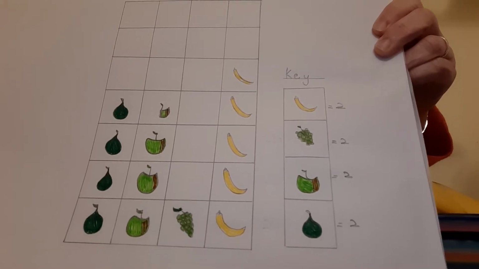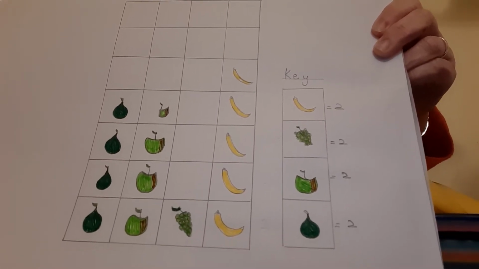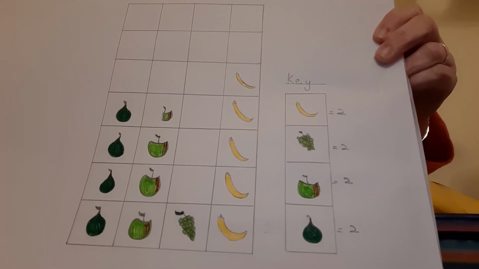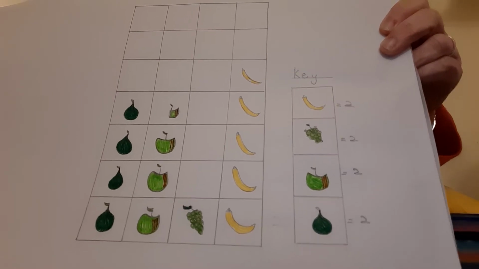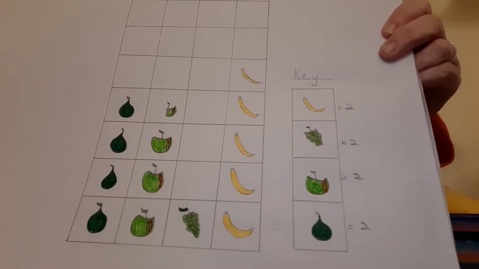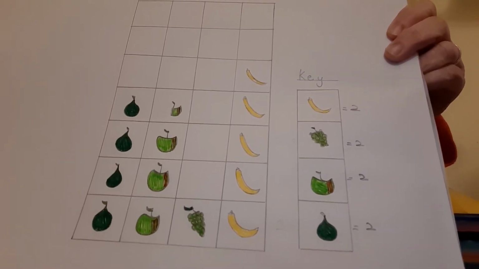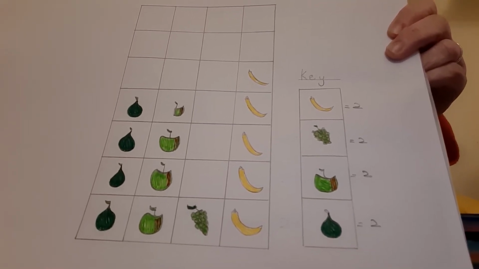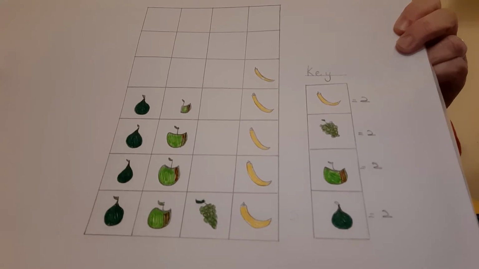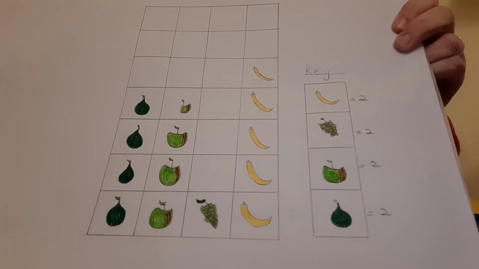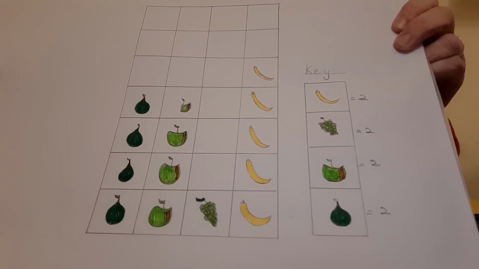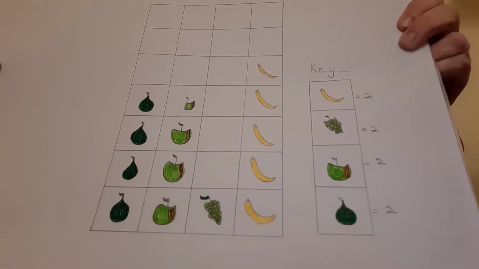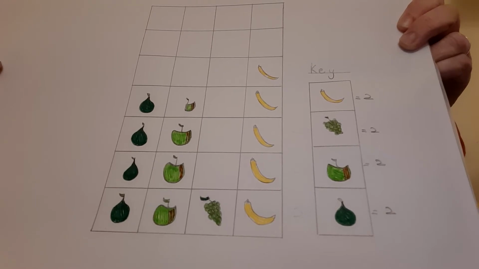Yes, well done. You've noticed that each picture doesn't represent 1, it represents 2. So when I'm counting up my pictogram, I need to remember to count the pictures in 2s, not in 1s. So how many of my friends liked bananas as their favourite fruit? Count now, but remember, each banana means 2 people.